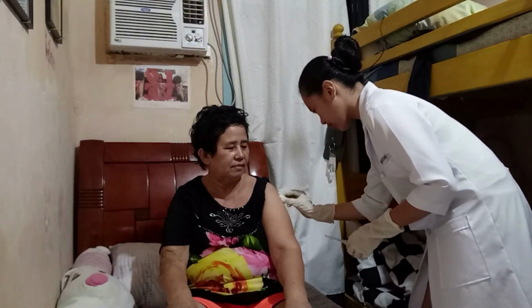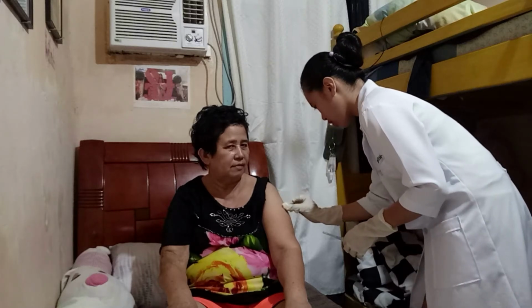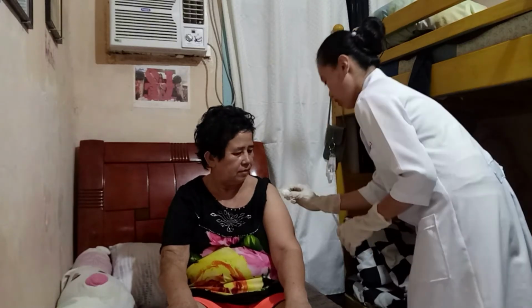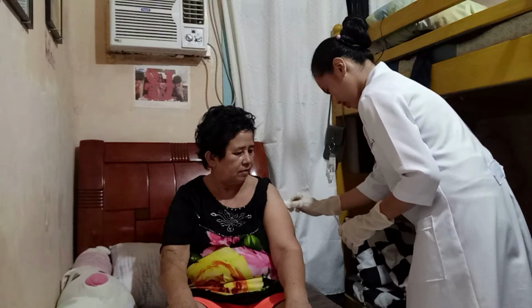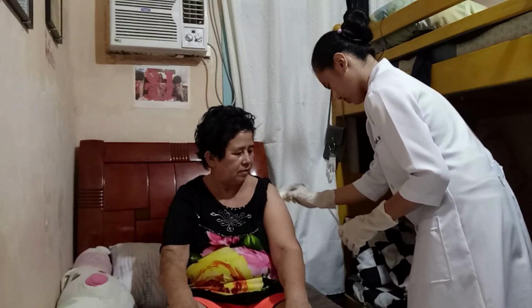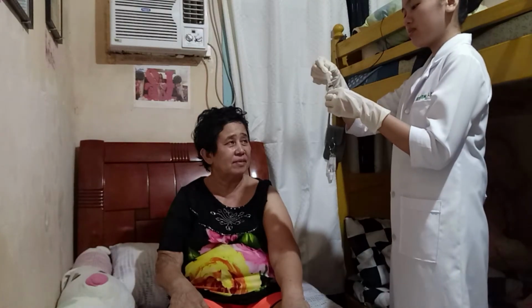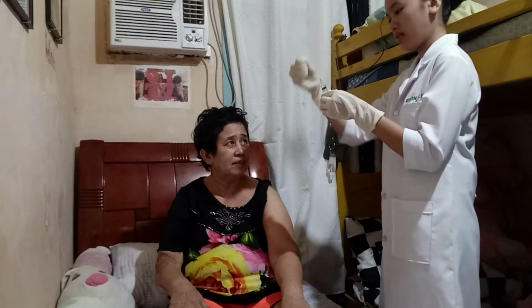So from the center outward for about 5 cm or 2 inches. So now I will remove the cap of the needle.